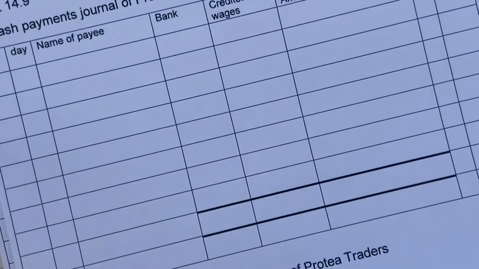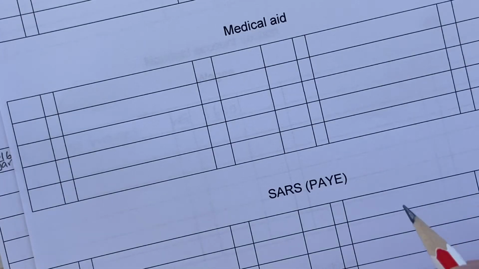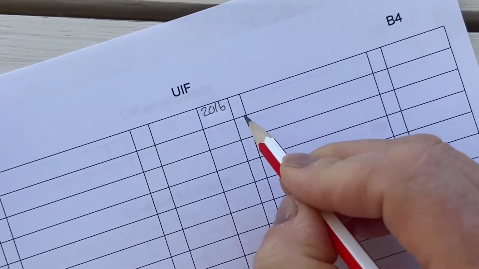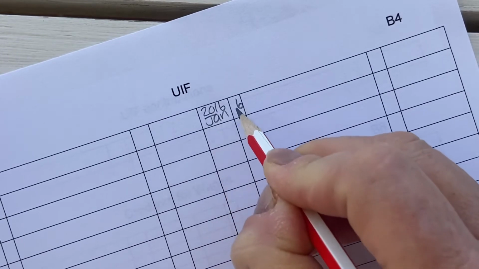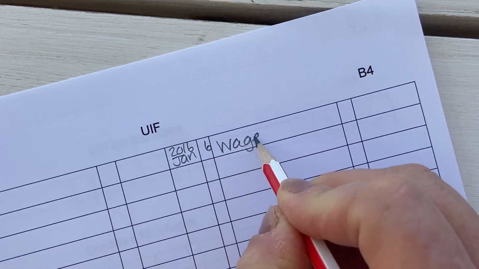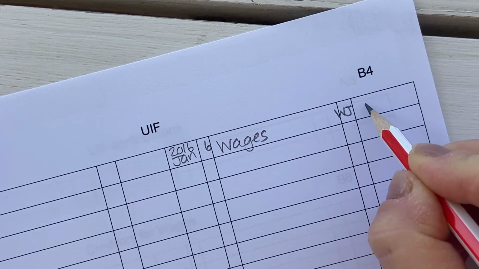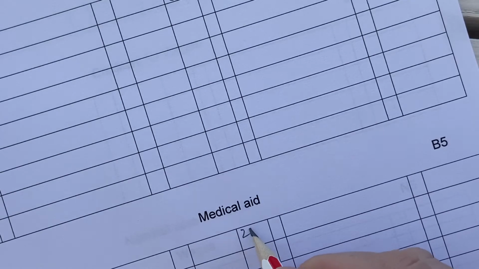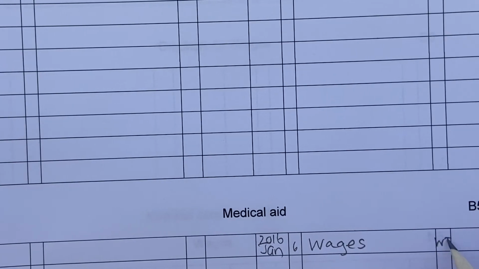I do the same with my UIF. I'm going to credit my UIF 2016 January the 6th. This is wages from the wages journal, and the amount is 18 rand. The medical aid will be credited 2016 January the 6th. Wages, because it's included in wages, and the amount is 42 rand. This comes from the wages journal.